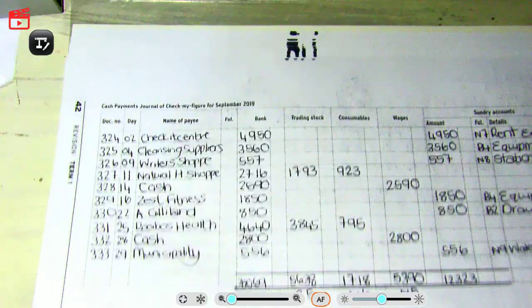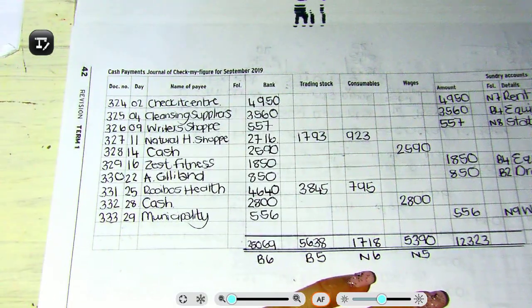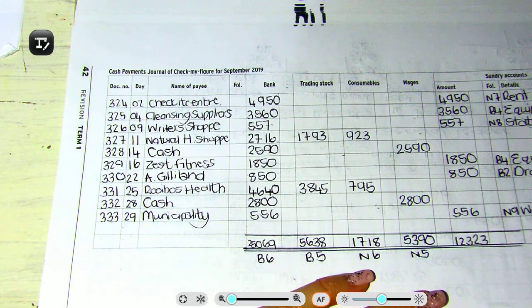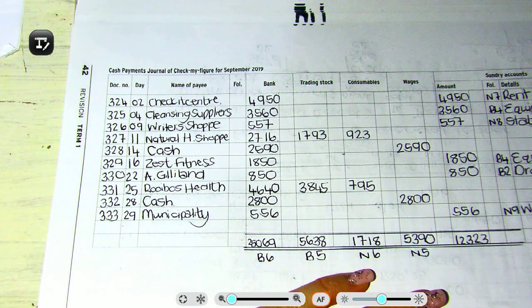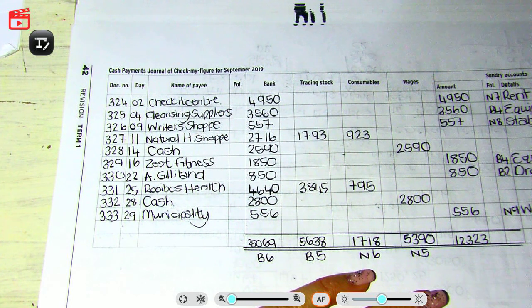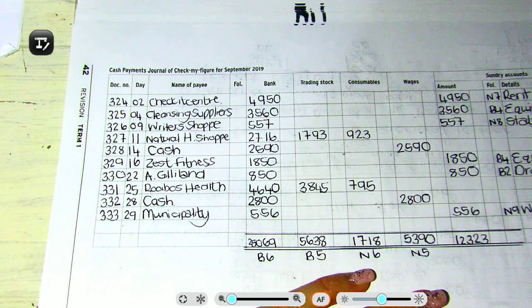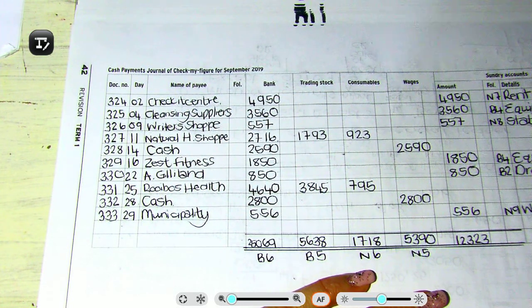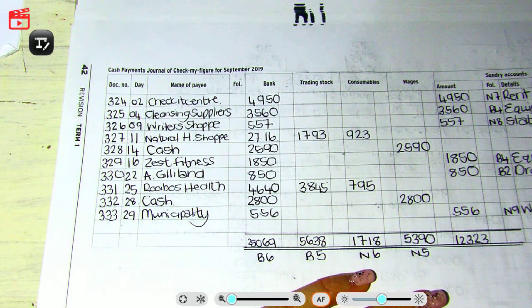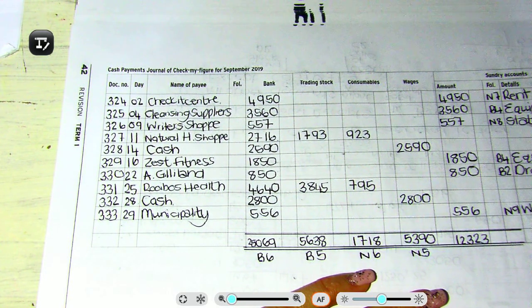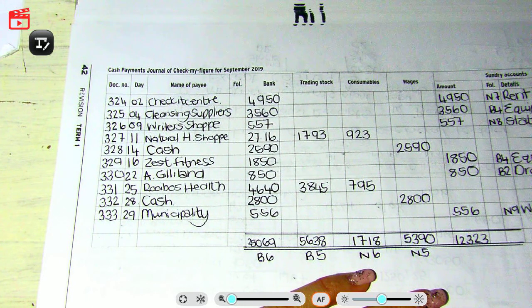All right, so when posting from the CPJ, we have to change our way of thinking, and say, what is happening to my bank account? I am paying. Remember, we always look at accounting from the business's point of view. So the business is now paying. What is happening to their bank account? Do they have more or less money? If they are paying, that means that their bank is getting less. So bank is going to be decreasing.